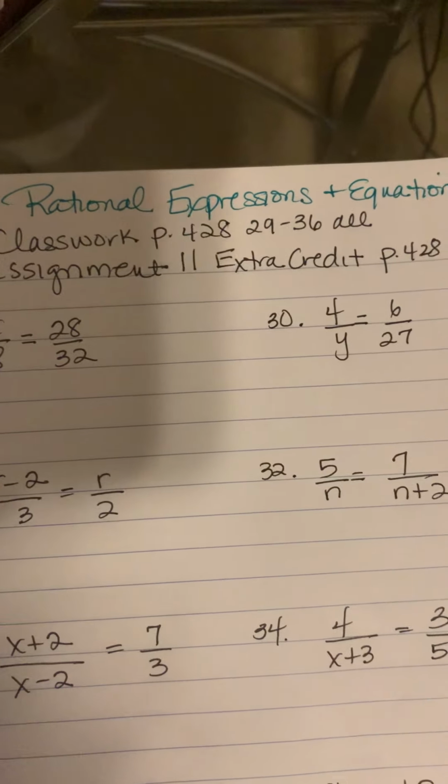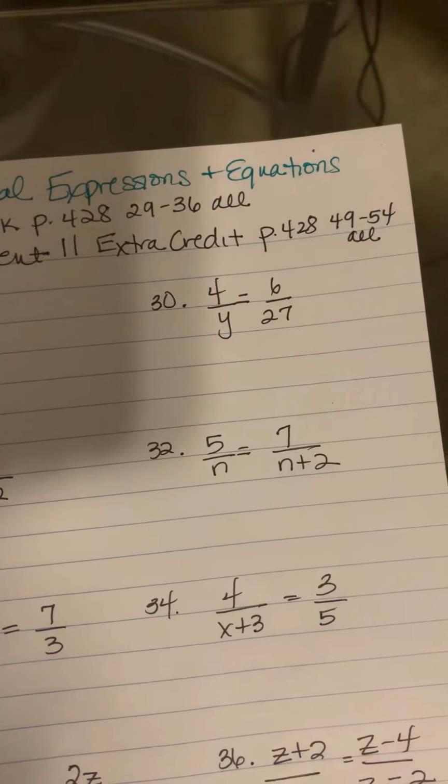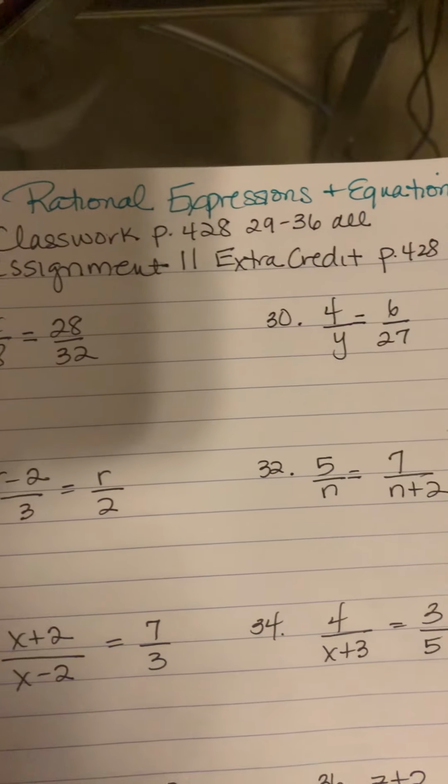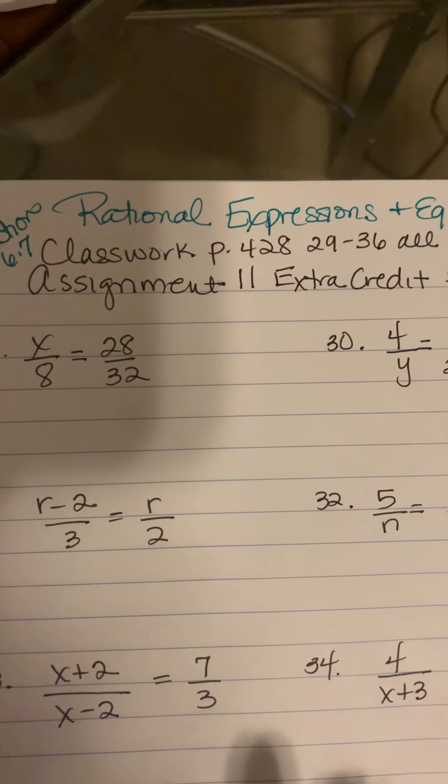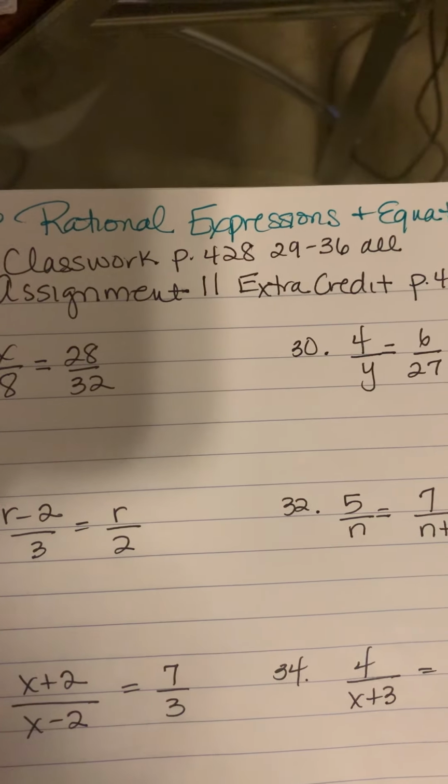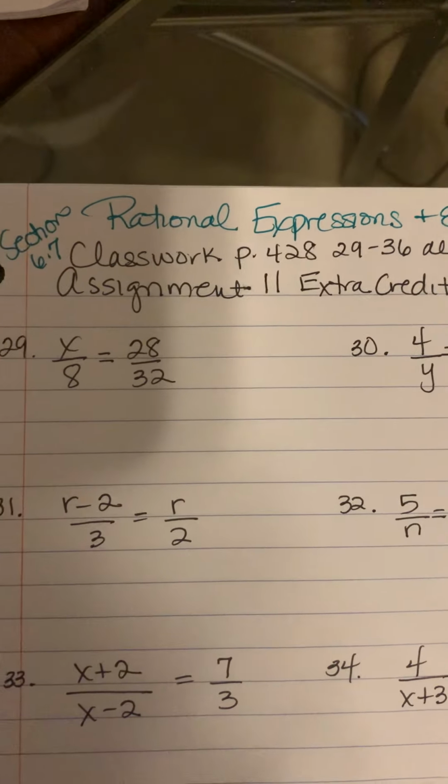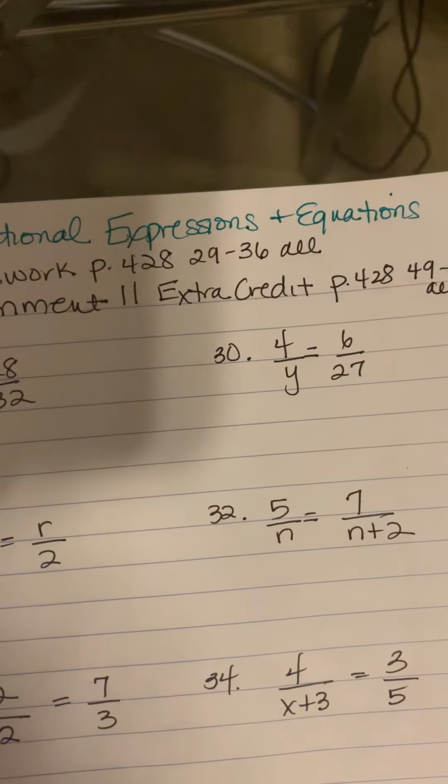Assignment 11 is extra credit, page 428, 49 through 54, all of them. And I am going to demonstrate page 428, 29 through 36, all. So we are working on rational expressions and equations.